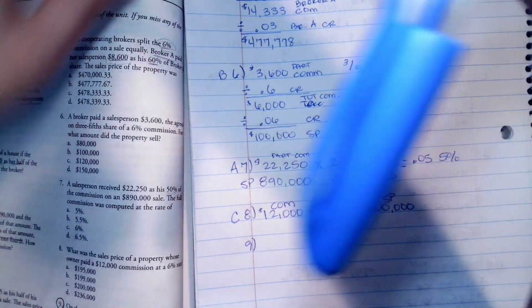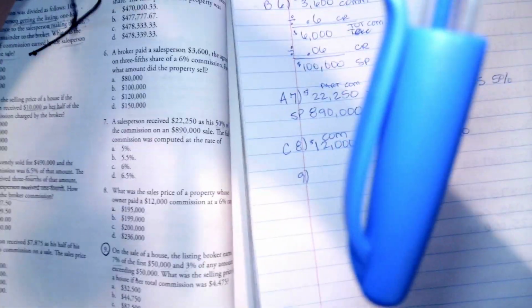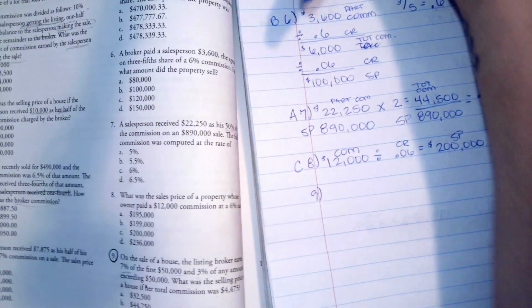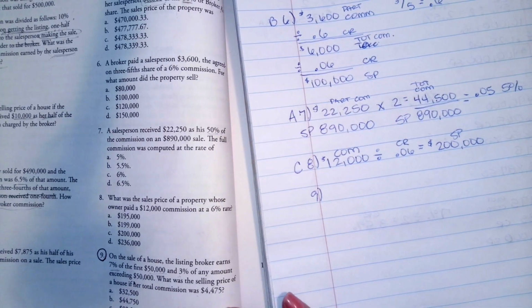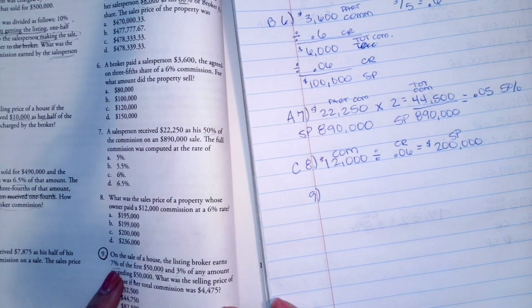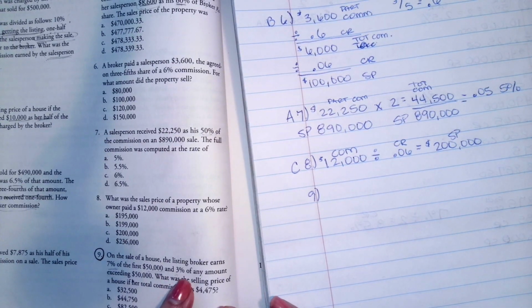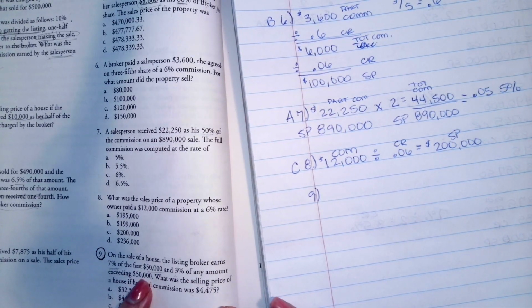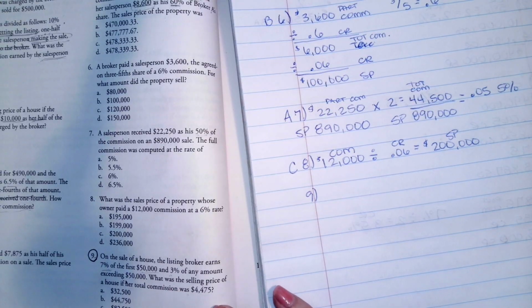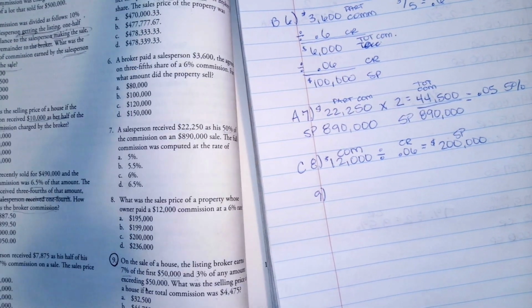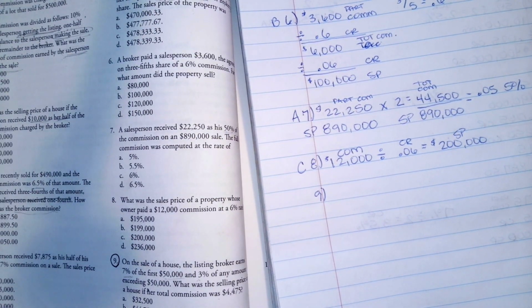Okay, number 9 says, I'm trying to get this where you can see my book. Number 9 says, on the sale of a house, the listing broker earns 7% of the first $50,000 and 3% on any amount exceeding $50,000. What was the selling price of the house if her total commission was $4,475?